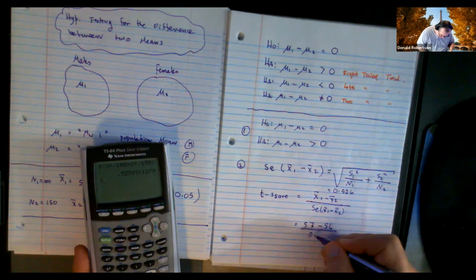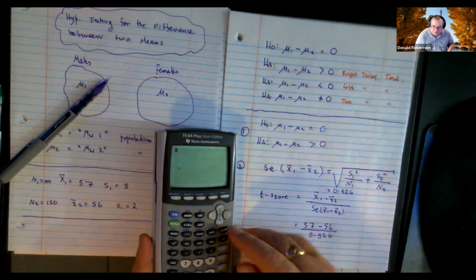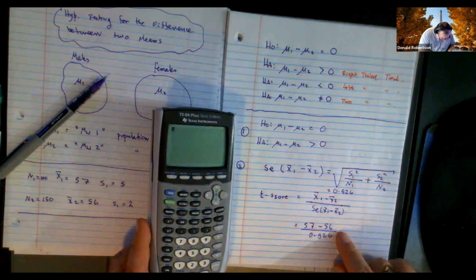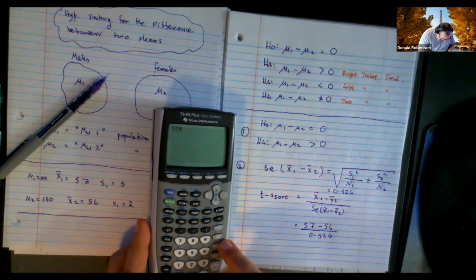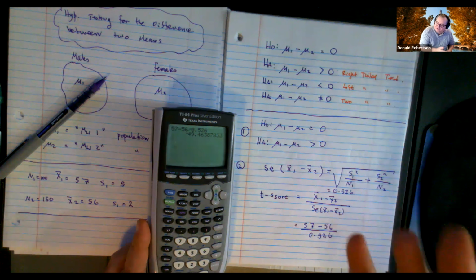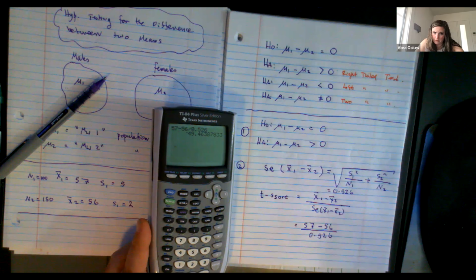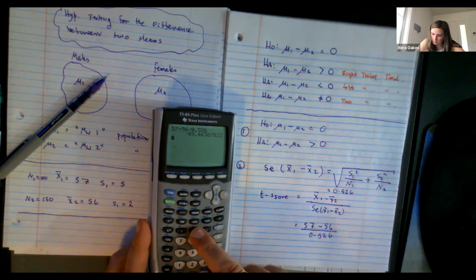So 0.526. And then I'm going to deliberately do a mistake here for this calculation. 57 take away 56 divided by 0.526. Would you agree that that is a very strange looking t-score? Because t-scores and z-scores tend to have the same kind of numerical values. What did I do wrong in that calculation? What should I do to fix it? You need parentheses on the 57 minus 56.